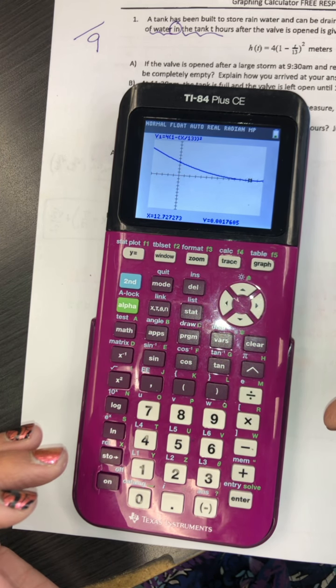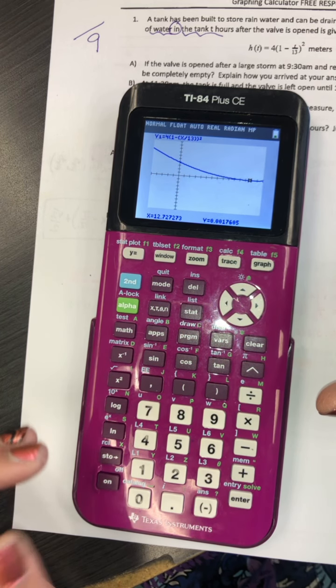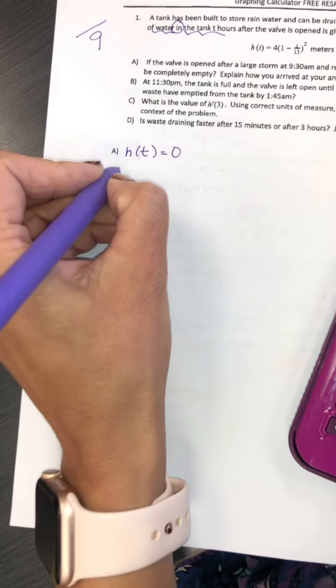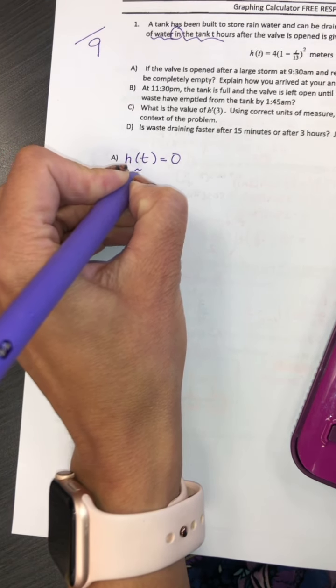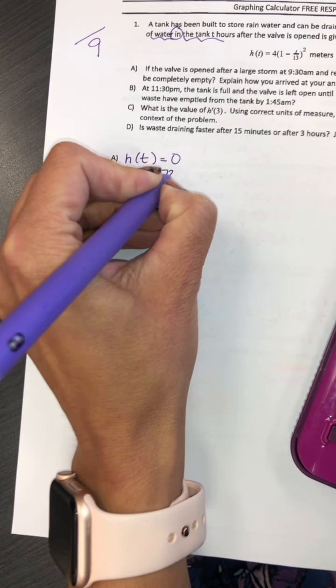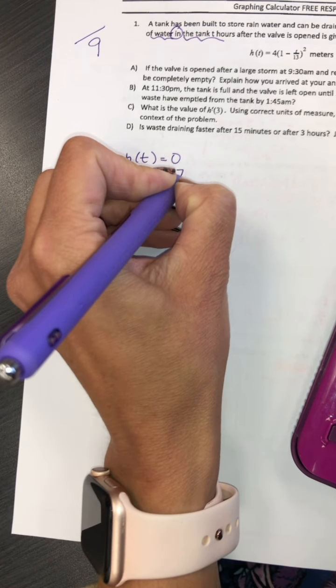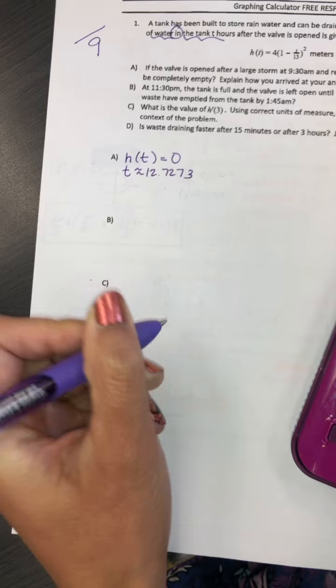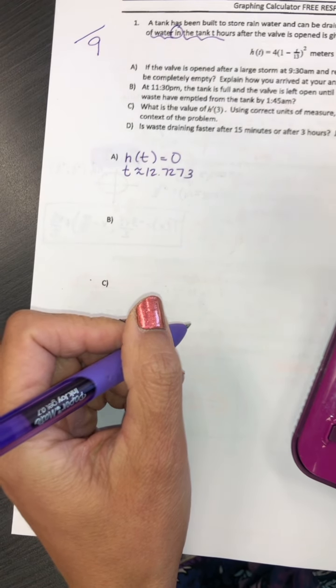So this is what I'm getting, approximately 12.727273. Okay. So we can say T will be approximately 12.7273 if I round it to the fourth spot there. Okay.